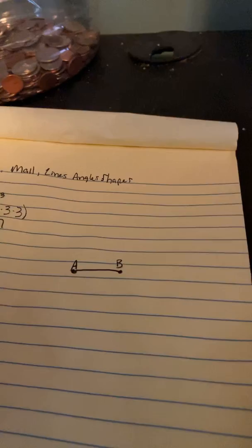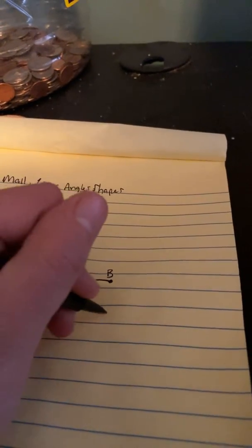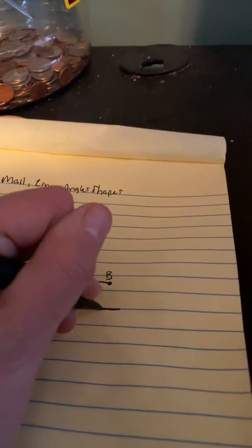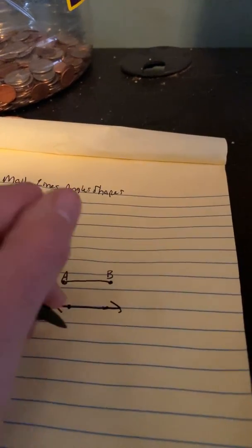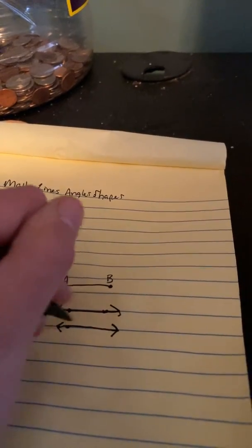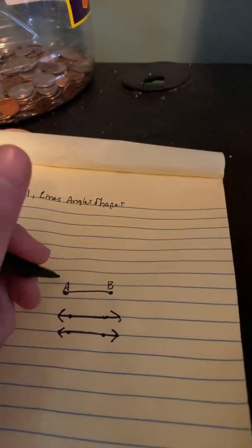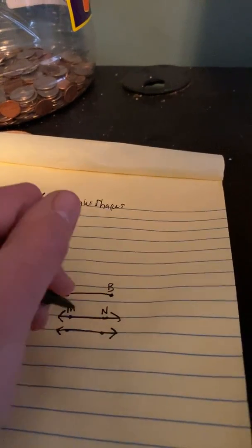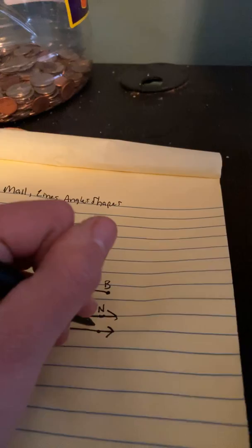Number 2, I want you to draw parallel lines. So we know parallel means that they never intersect. They'll go on forever in both directions without touching. So it says the first one is going to be MN, and the second one is going to be PR.